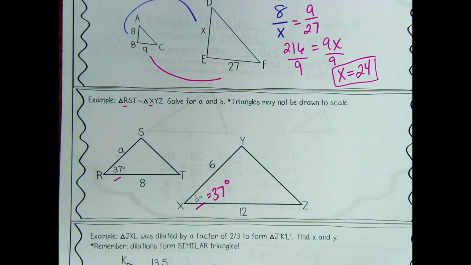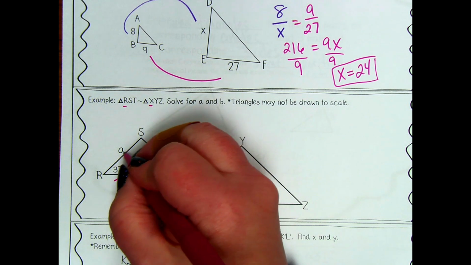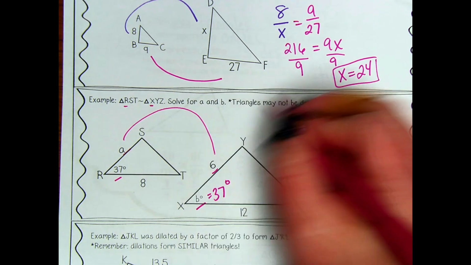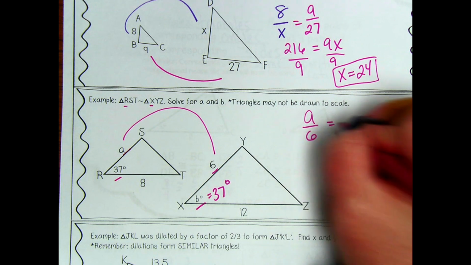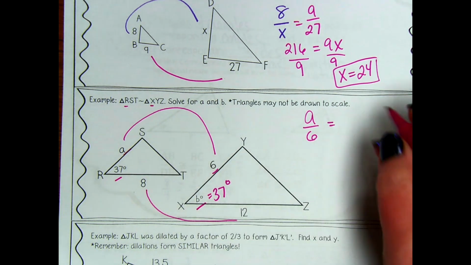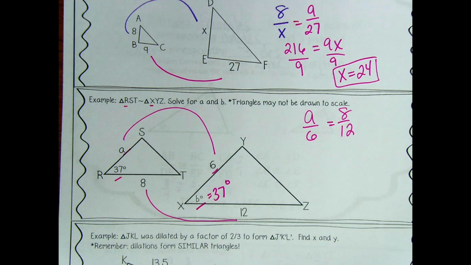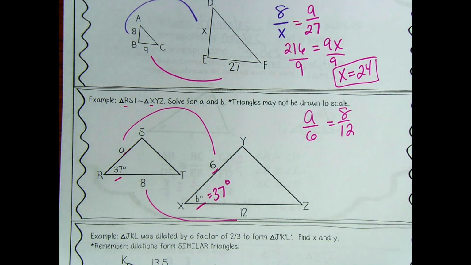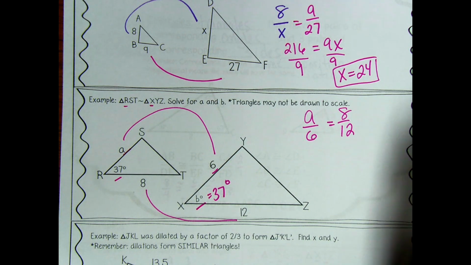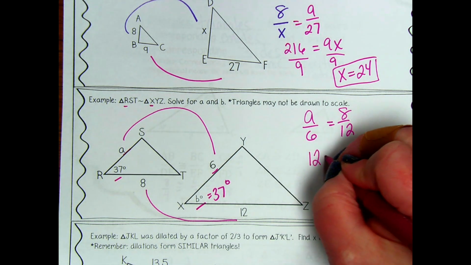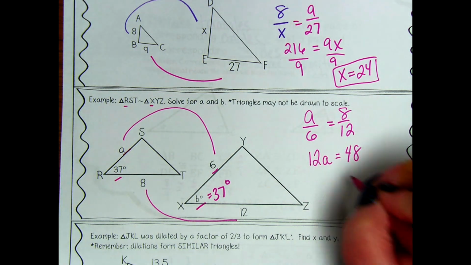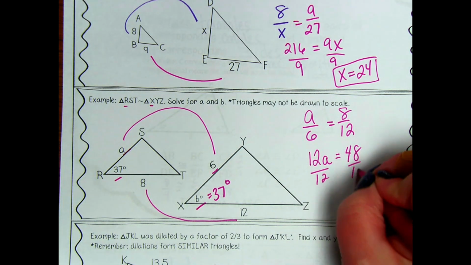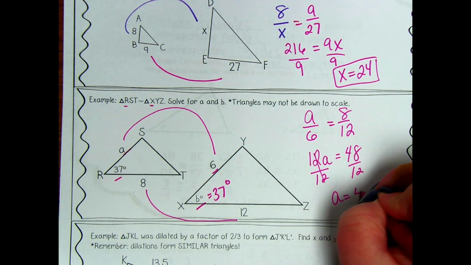Then to find A, I would simply make a ratio. I'm going to say A over 6 is equal to 8 over 12. Now I'm drawing the lines here so you can see for the notes what matches up. You don't actually have to draw those if you don't want to. Again, you can reduce 8 over 12 to 2/3 and cross multiply then, or you can just cross multiply and say 12 times A is equal to 48. I divide by 12, and therefore A is equal to 4.